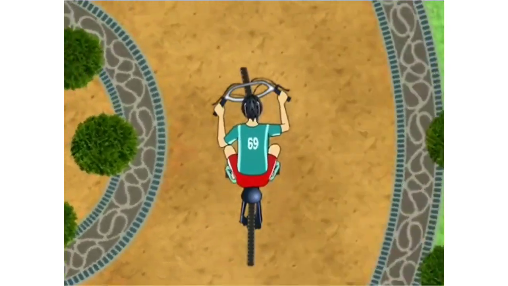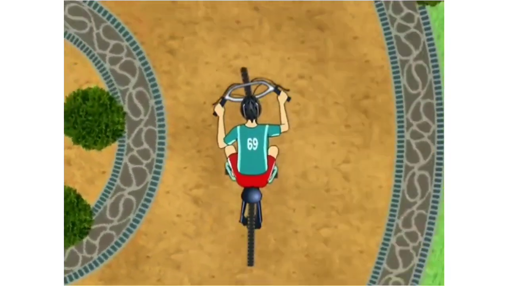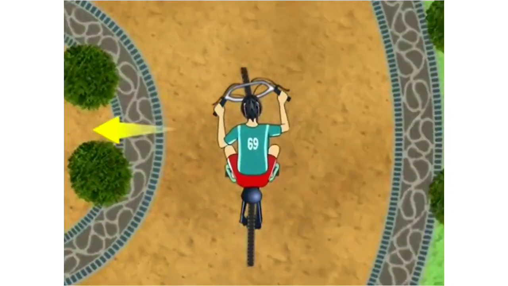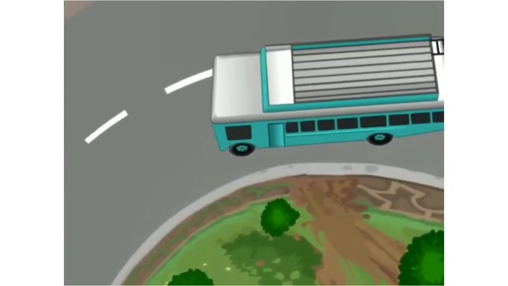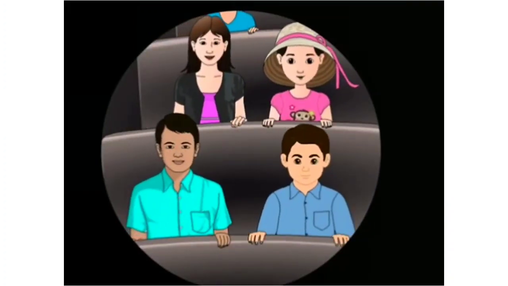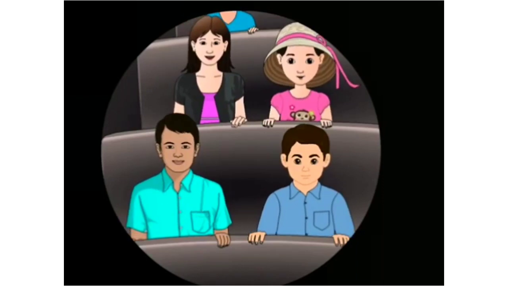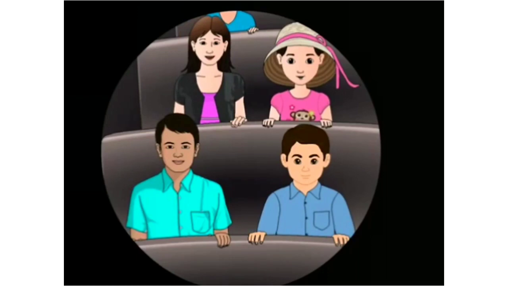While cycling in a bend or a curved path, a cyclist experiences a centripetal force, due to which the cyclist bends inwards. When a bus is moving in the bends, the passengers experience centrifugal force. Due to this force, the passengers bend away from the center of a turn or curve.